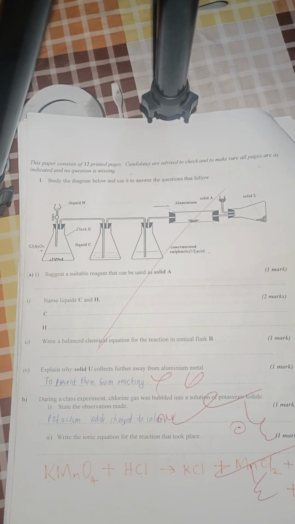The potassium picks the chlorine to give us potassium chloride plus, then the manganese again picks the chlorine to give us manganese chloride. Then we have the hydrogen picking the oxygen to give us water, and lastly chlorine gas is formed because that is our intended product in this reaction.